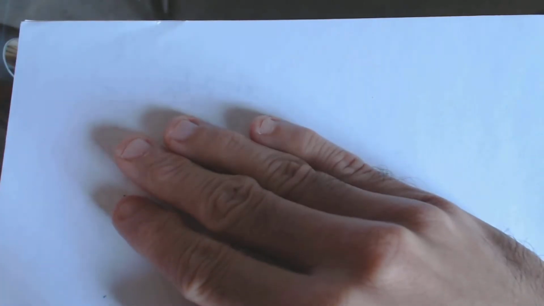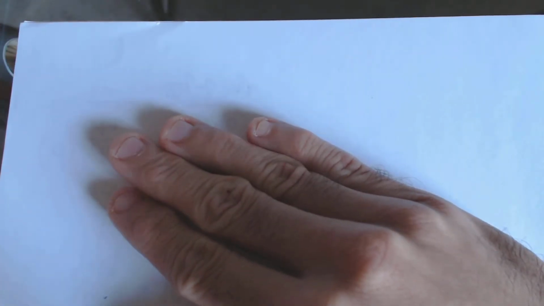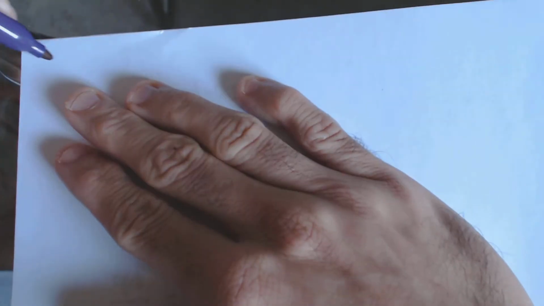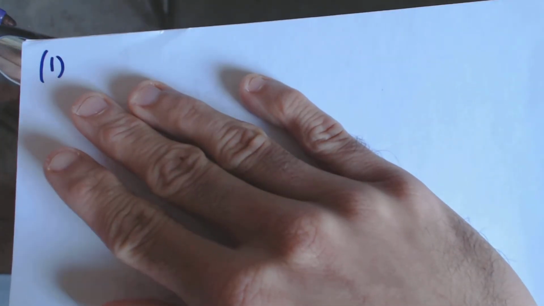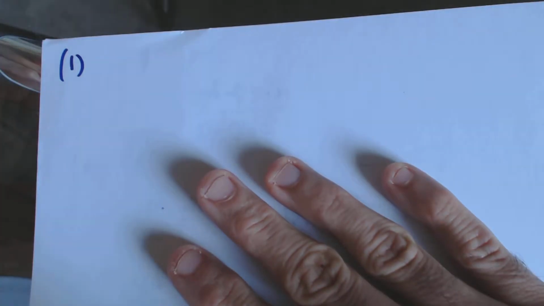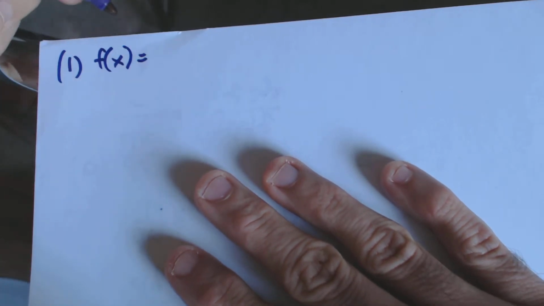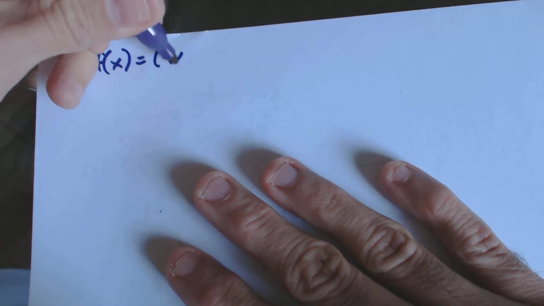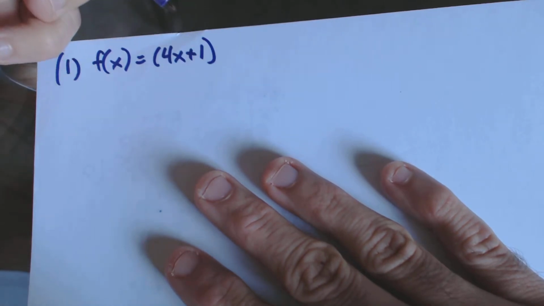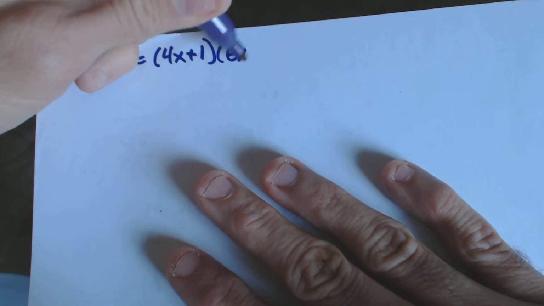Alright, we are on section 11.4 and we are doing problem 1. Section 4 is, of course, the product rule and the quotient rule. So, problems 1 through 48, we're supposed to differentiate the functions. We have f of x equals 4x plus 1 times 6x plus 3.